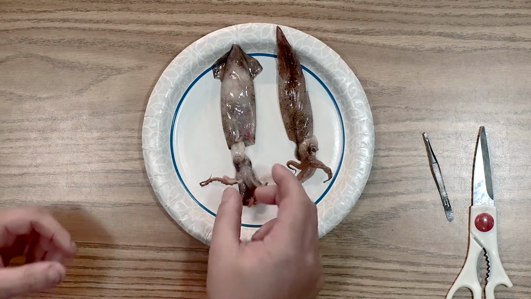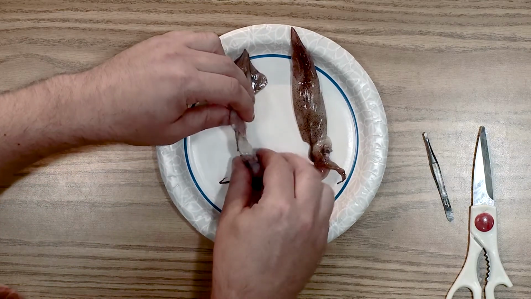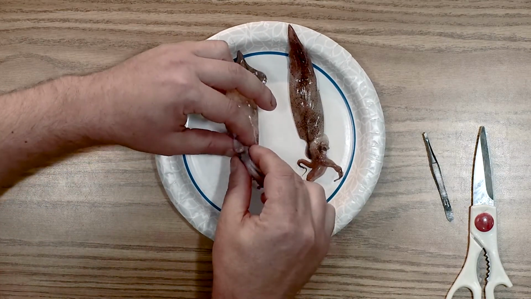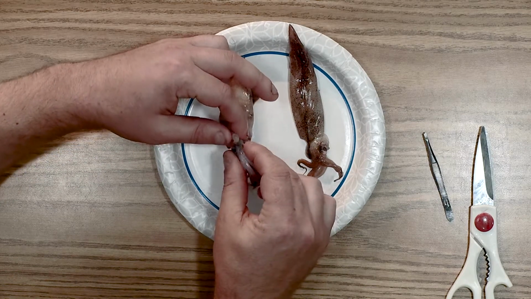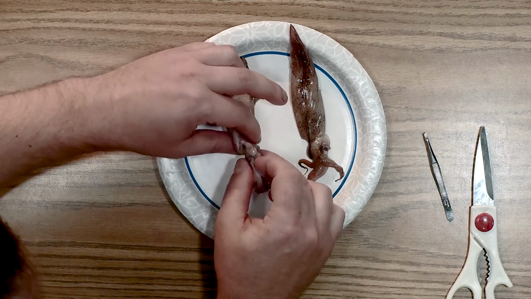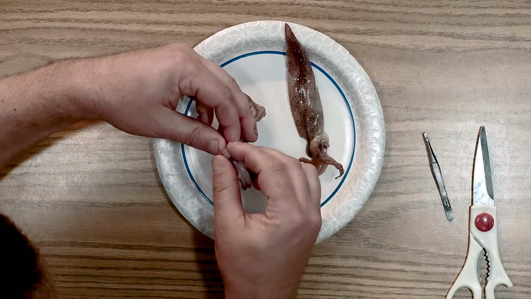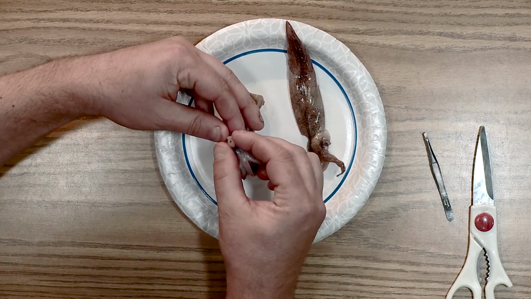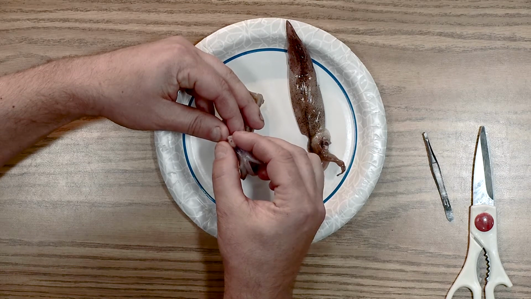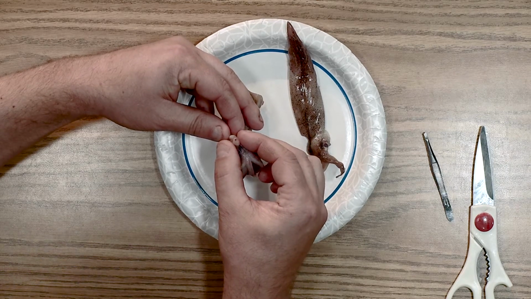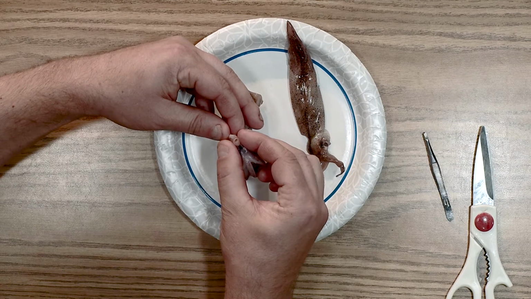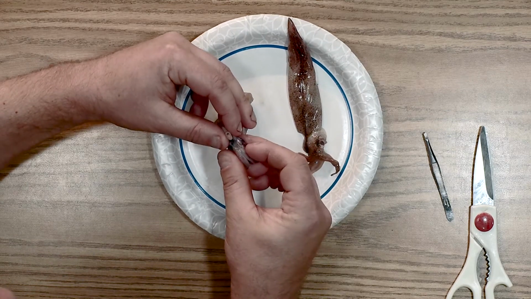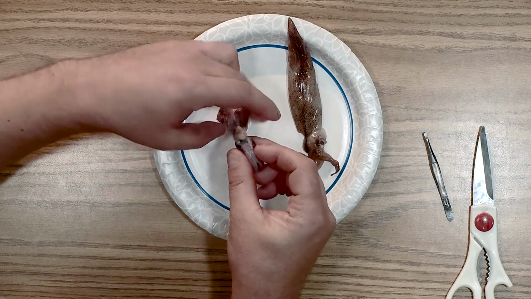And one of the things that open passageway allows is for this piece right here. And I'm going to try to open it up a little bit and see if we can see it. And if you see really close in between my fingers, you can see a little hole or a black looking spot open up. And what's going on here is there is a siphon that this squid has.